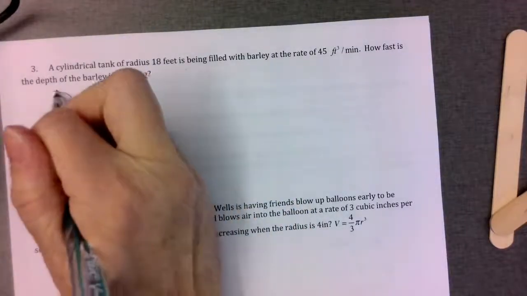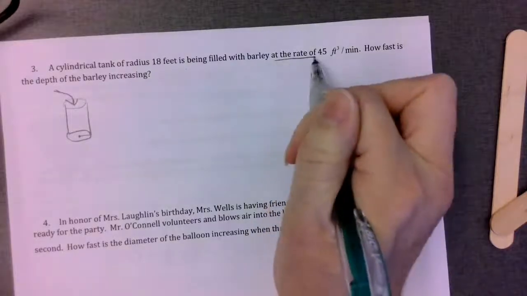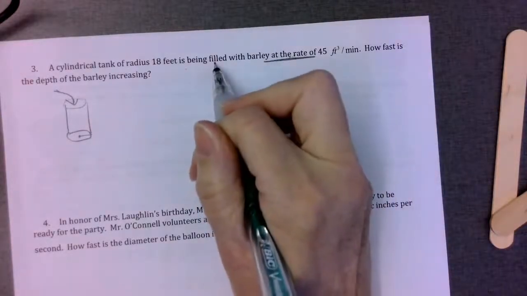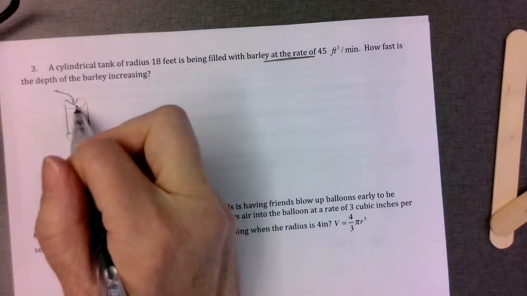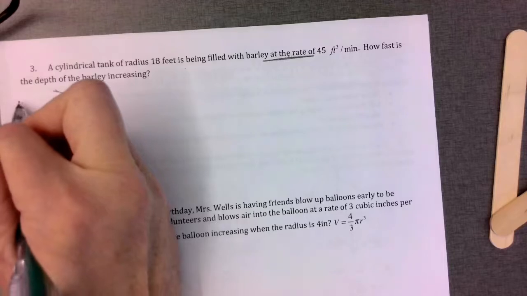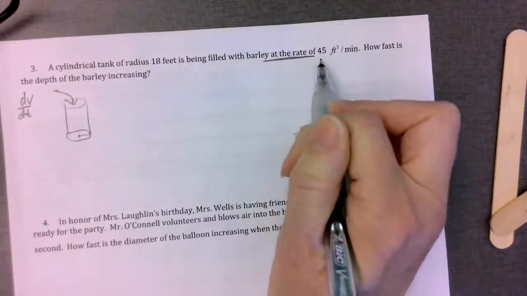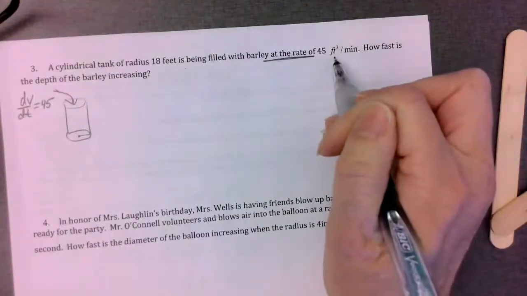The cylindrical tank is being filled with barley at a rate. Okay, so now this is key, somebody's rate. If you're filling it, it's a 3D object. If you are filling it, you are referring to its volume. So the change in volume with respect to time is going to equal 45 cubic feet per minute.